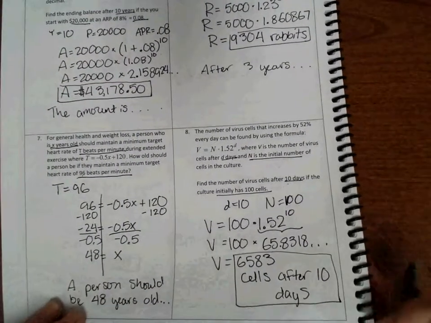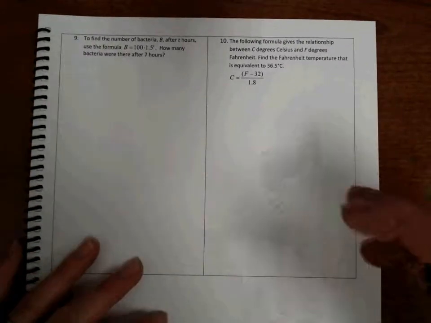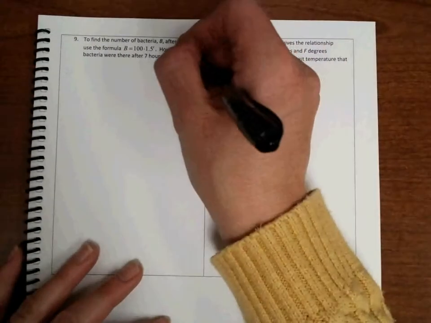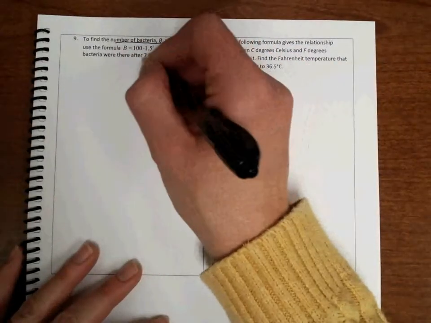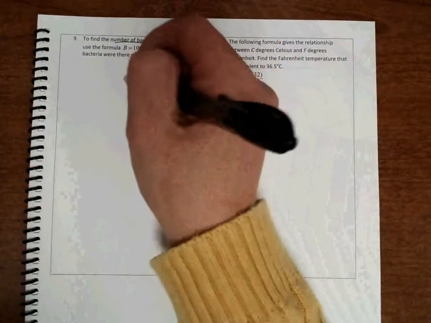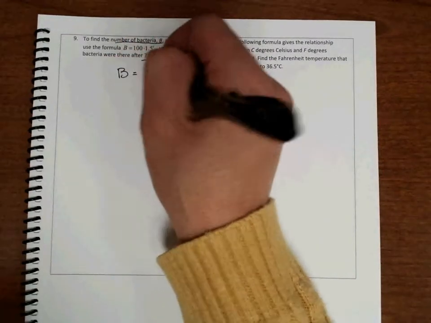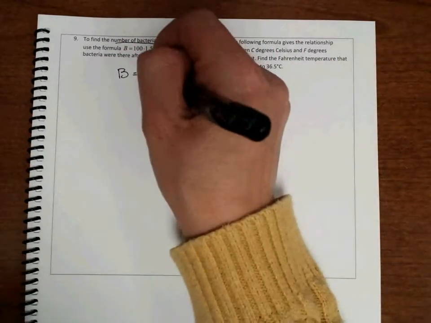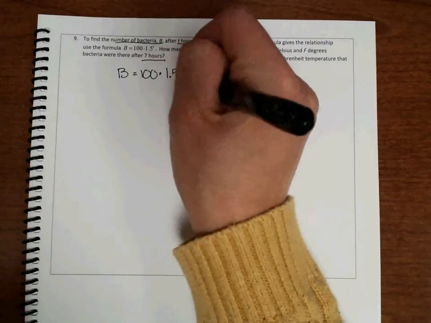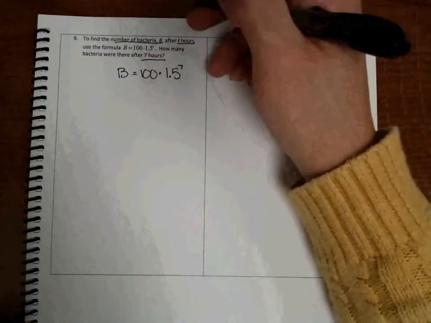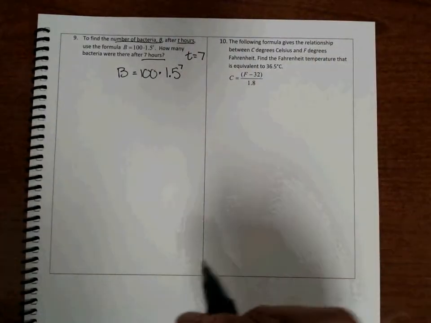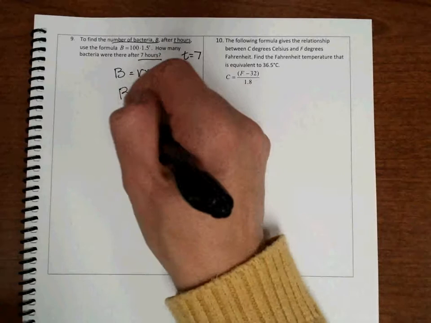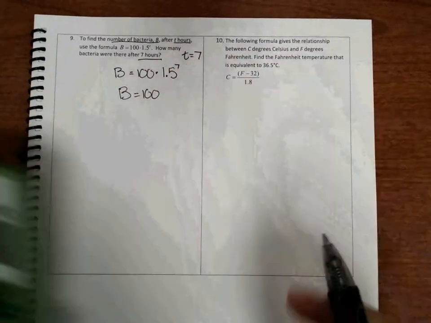Okay. Moving on to the next page. Number 9, we've got T hours. We're finding the number of bacteria B. How many bacteria were there after 7 hours? So I've got B equals 100 times 1.5, and my exponent is a 7. So I'm plugging in T equals 7 because T is the time in hours. Again, just use your calculator for this.